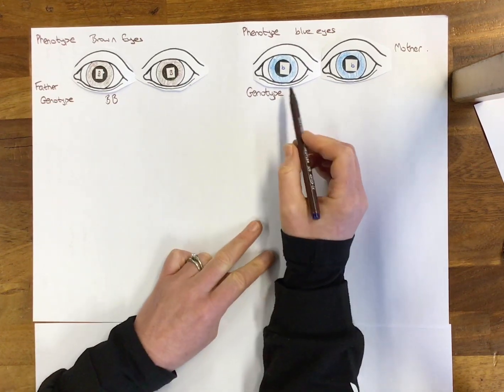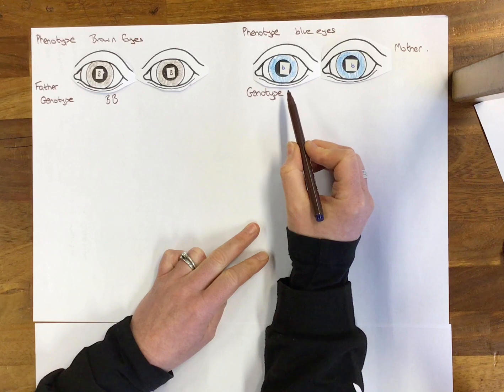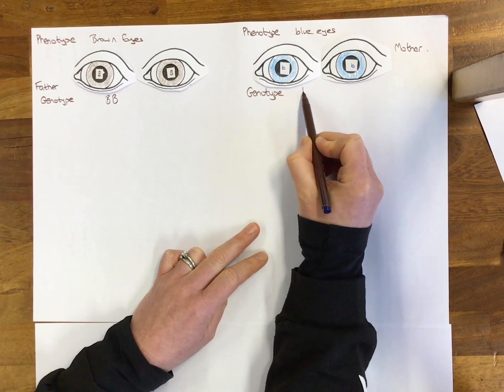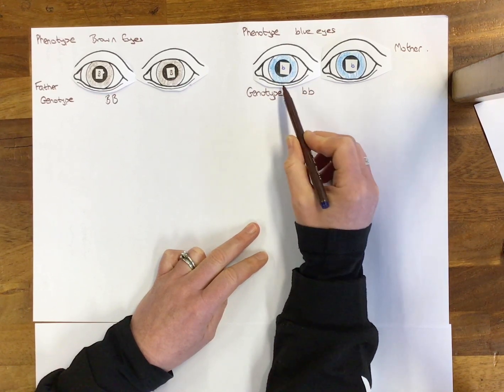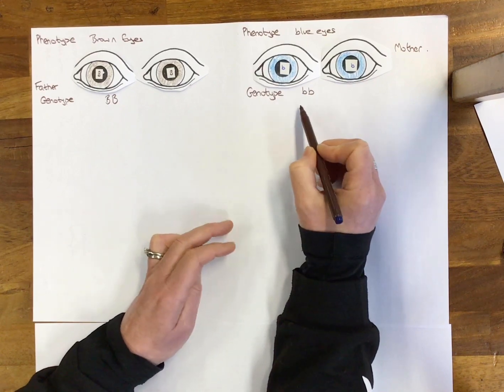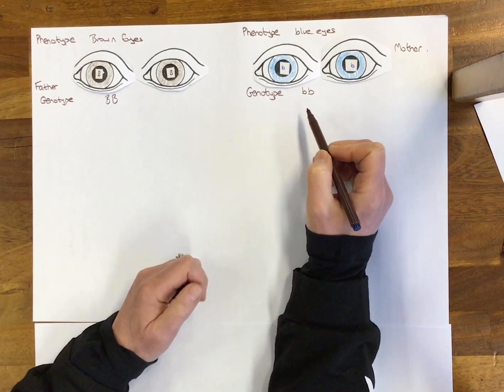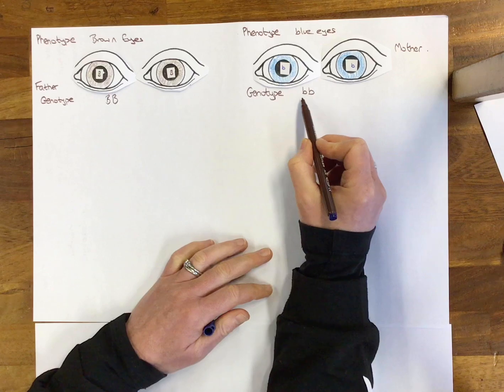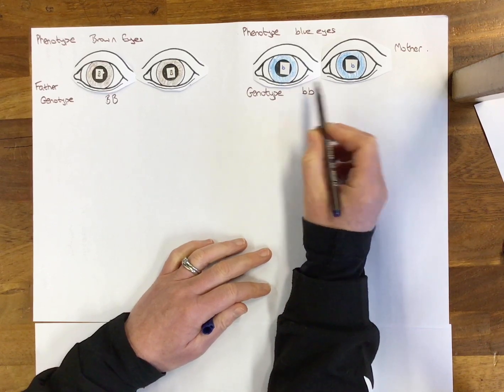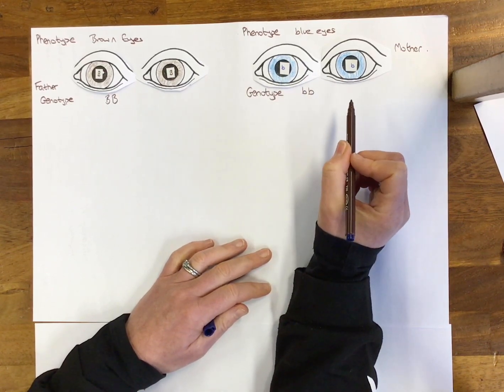The mother, because blue is recessive, can only be small b, and have both of those. So her genotype is small b, small b. She would be homozygous, so both alleles are the same, and recessive because she has blue eyes.